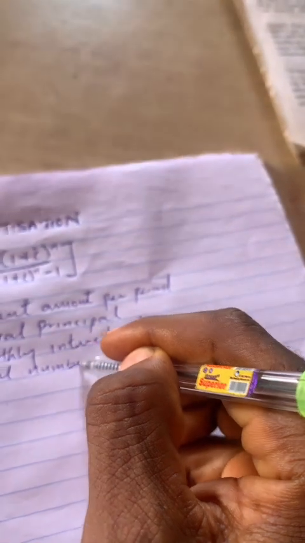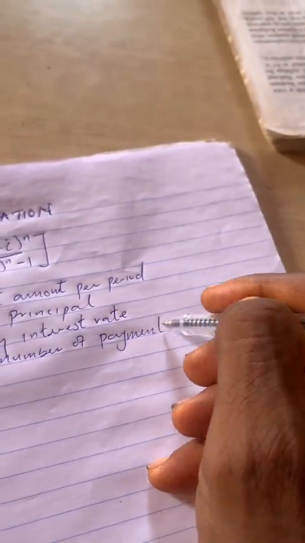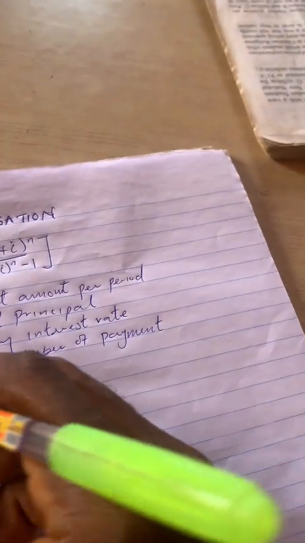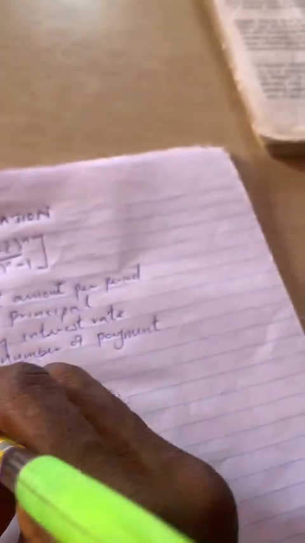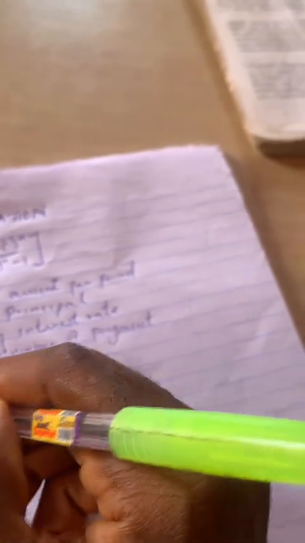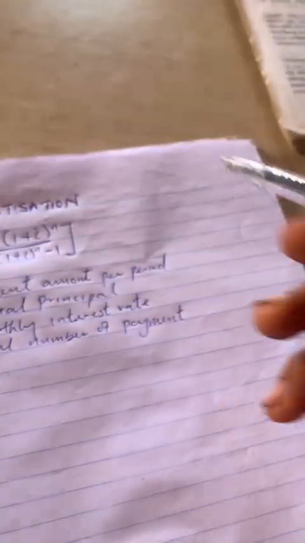Then your N is the total number of payments, and your I now is the rate in percentage over 12. Let me just say over 12. Yes, that is your I.